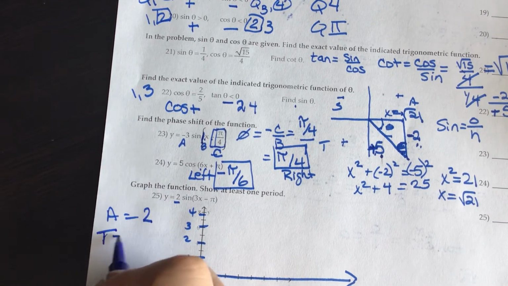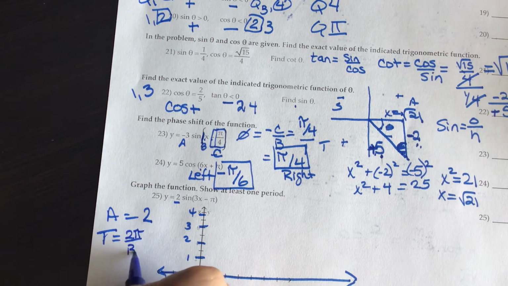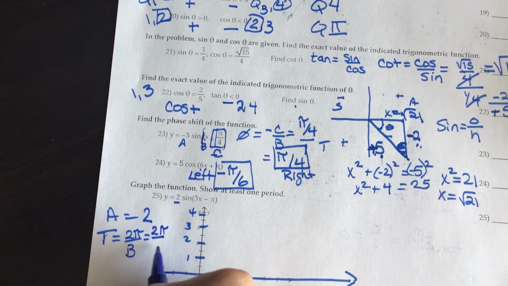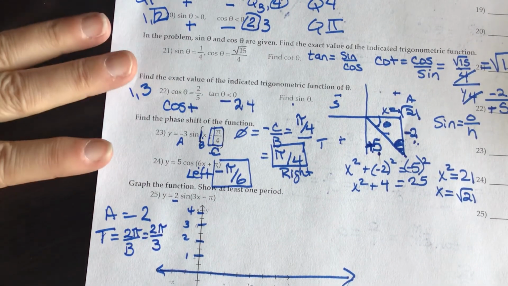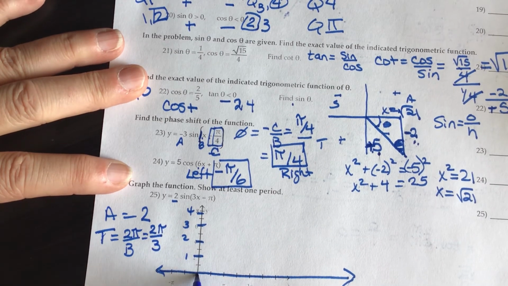My period for sine is 2 pi over b, and b is 3, so I have 2 pi over 3. That's my period. My phase shift, this is going to take my starting point from 0 and shift it left or right.